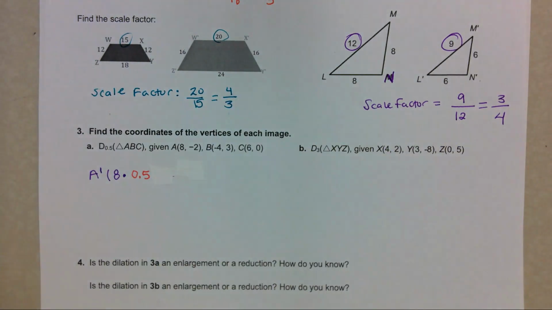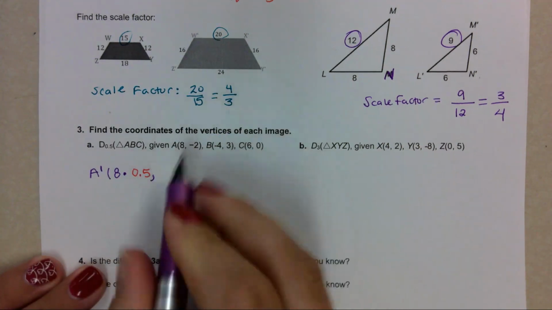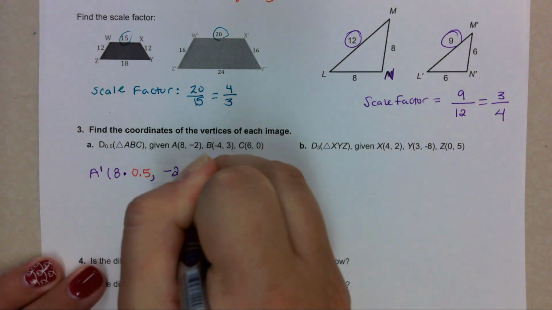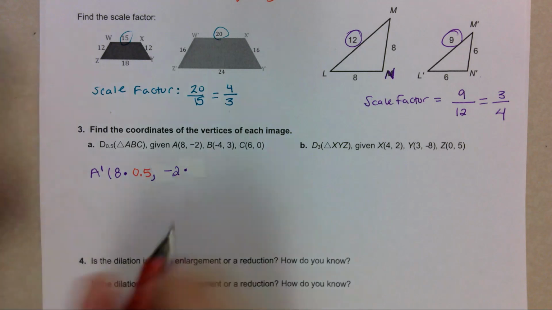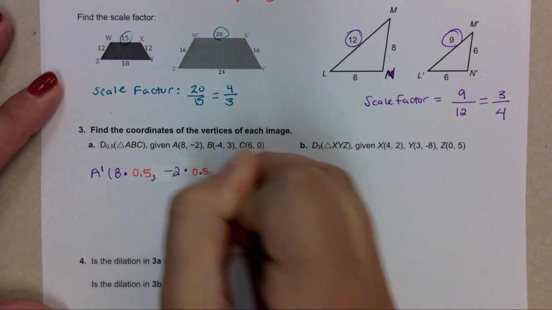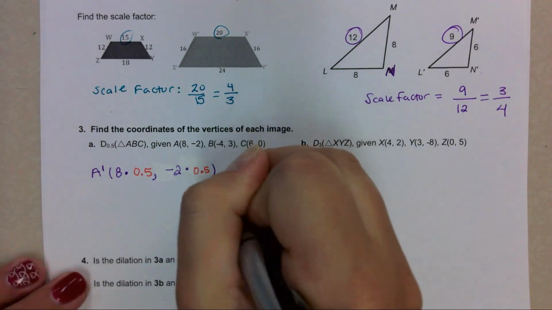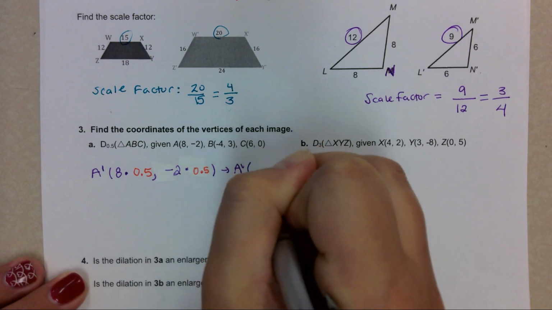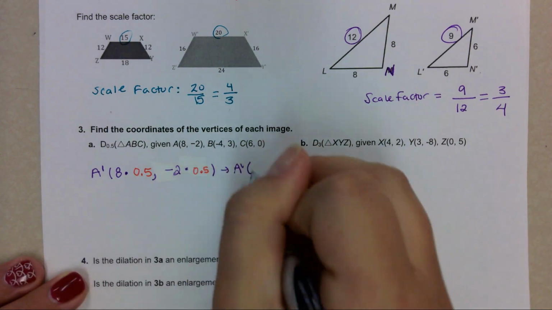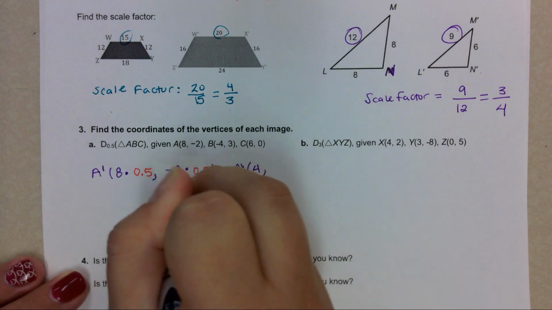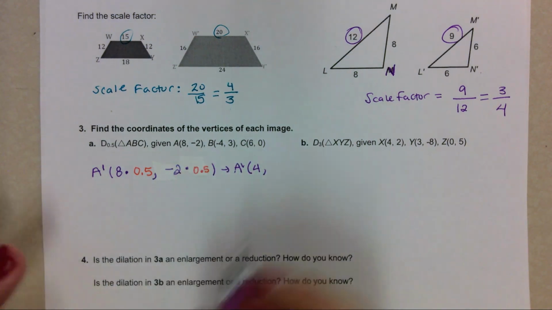Okay, so I just did the x coordinate. I need the y coordinate, which is -2 times 0.5. And so we get A prime to be half of 8 is 4, and half of -2 is -1.